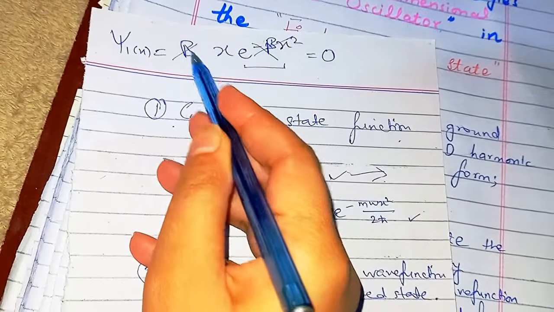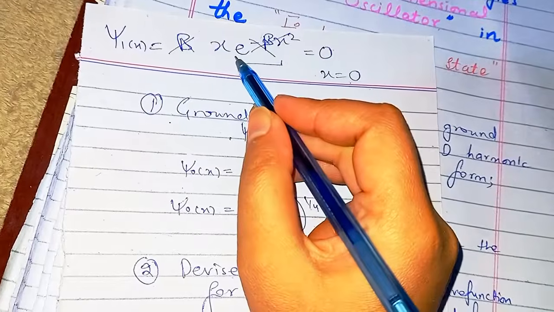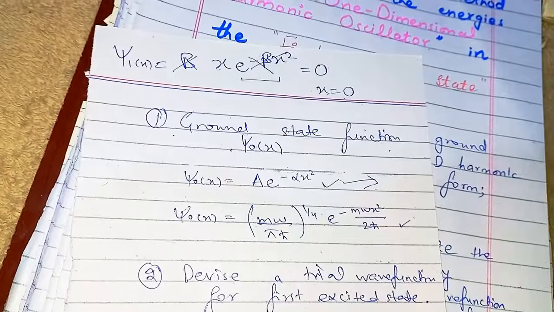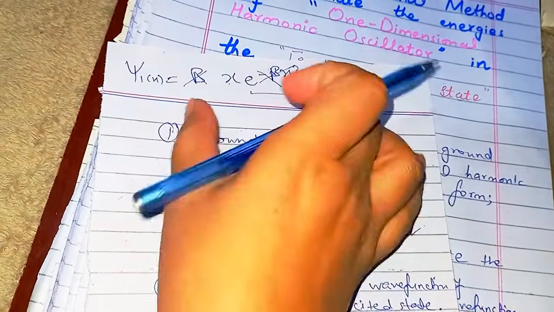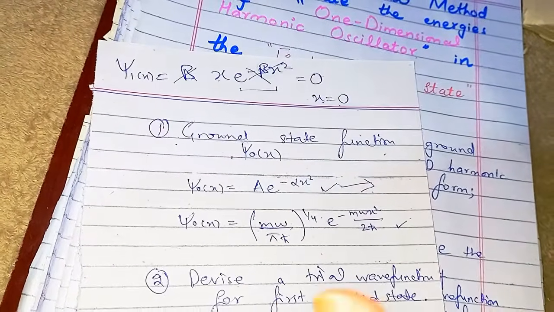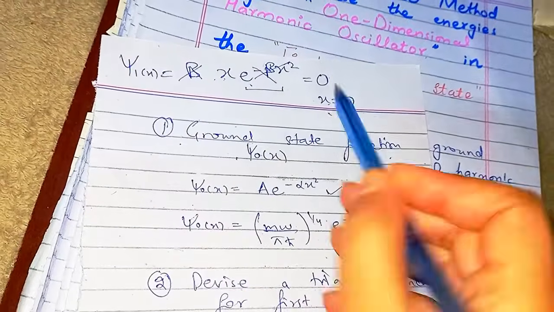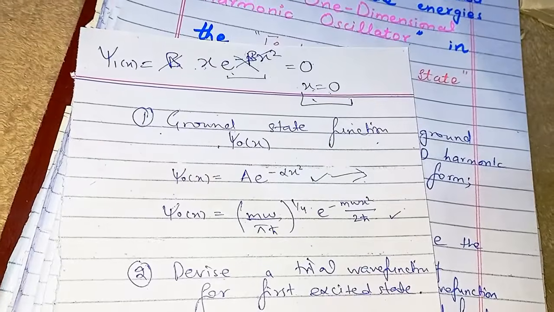B is a constant, that doesn't count, so x could be equal to 0. If you put x equal to 0 here, the wave function becomes 0. And other than that, there is no other point that can make it equal to 0 other than infinity. Obviously, infinities are not included here. So only x equal to 0 is a point where it goes to 0. That means it has only one node.